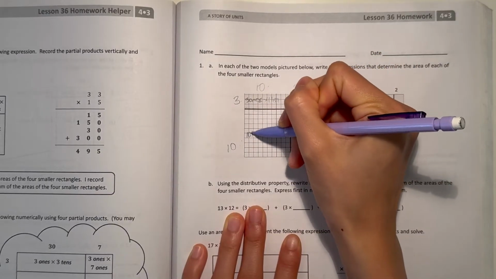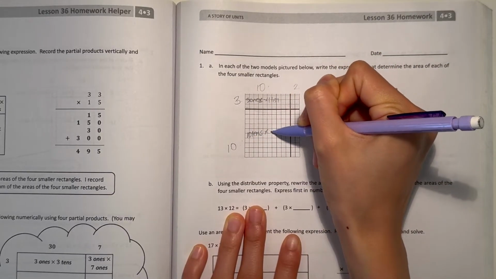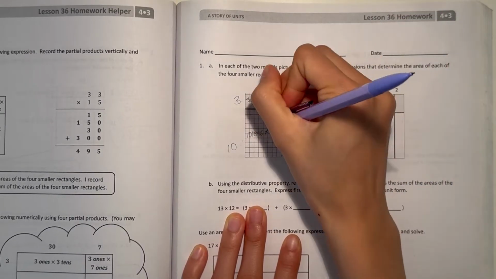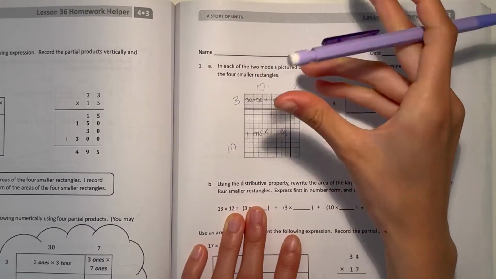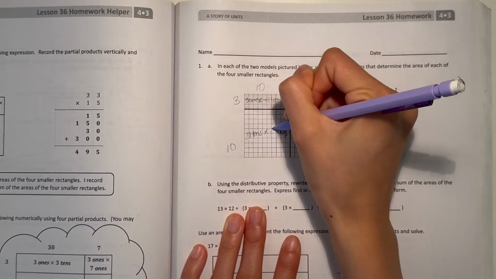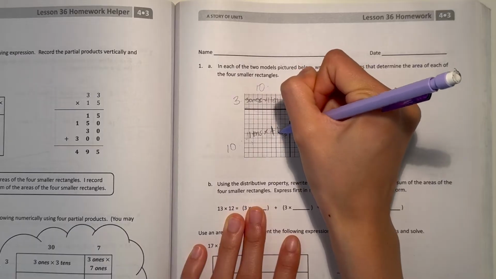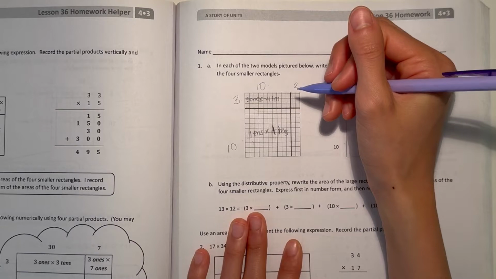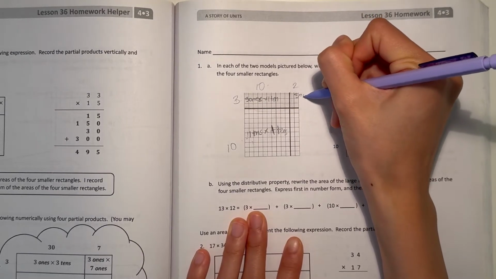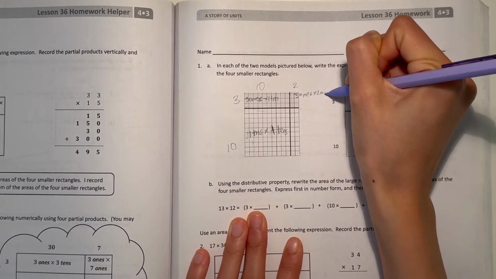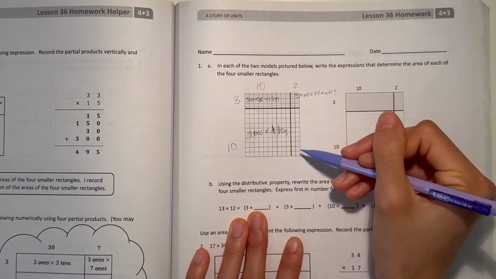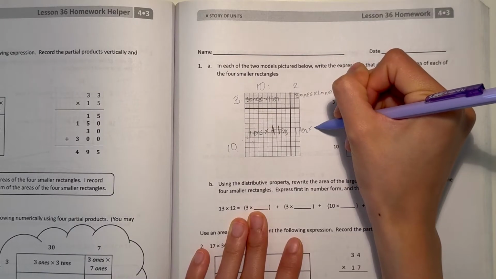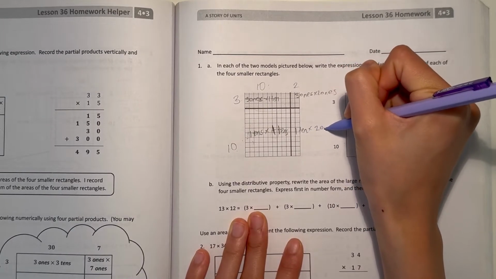So that's 1 ten times 1 ten. And right here, that's 3 and 2. So that's 3 ones times 2 ones. And over here, it's 10 by 2. So that's 1 ten times 2 ones.